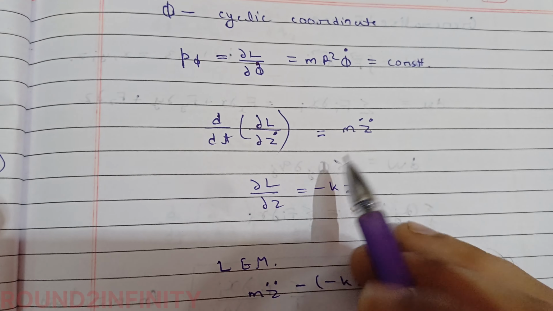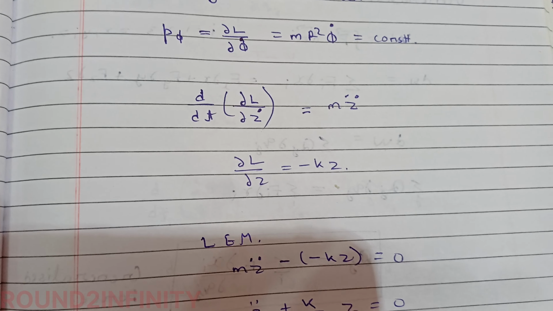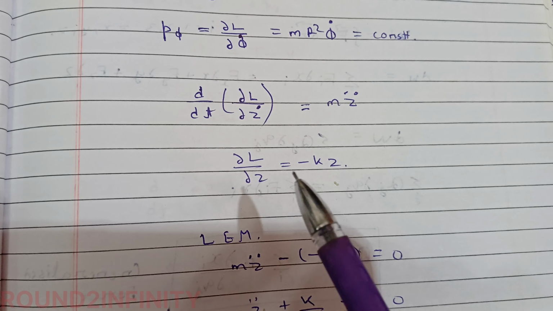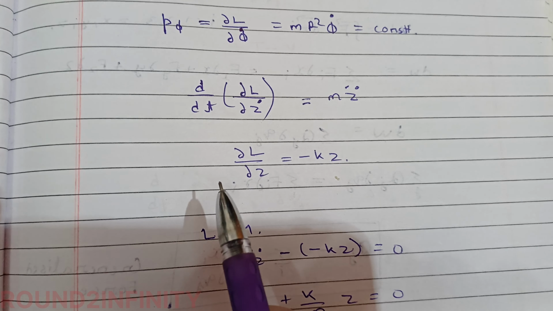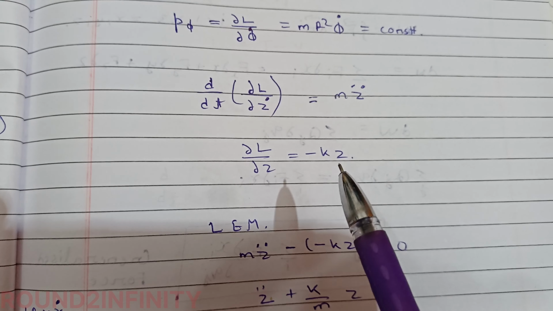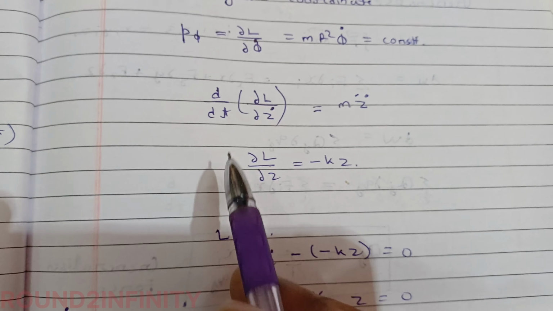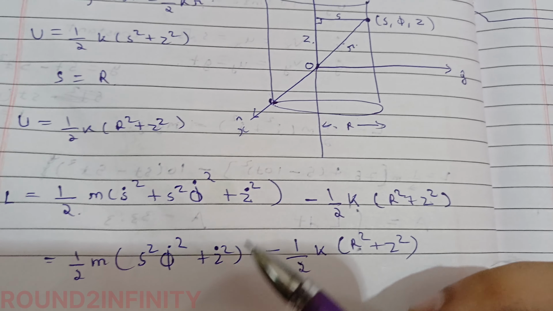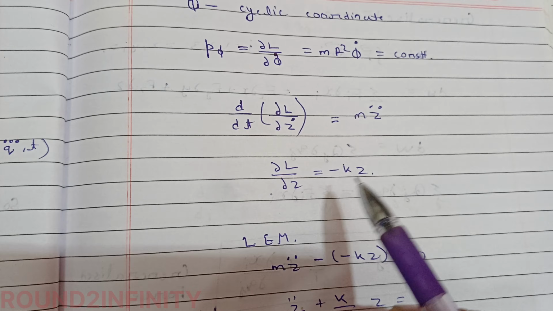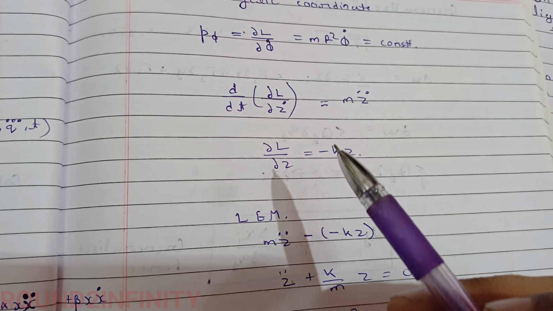Now we need to do the third, or last, part. We need to prove that the motion along the z direction is simple harmonic. So let's see. First we need to write the Lagrangian equation of motion. How can you write it along the z direction? It will be d/dt of del L by del z dot. So find it from here. You will get m z double dot, and del L by del z will be minus kz from that equation.